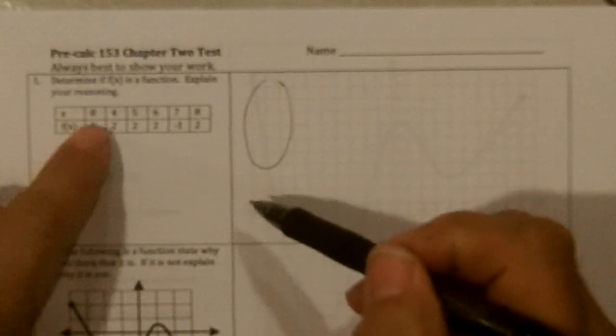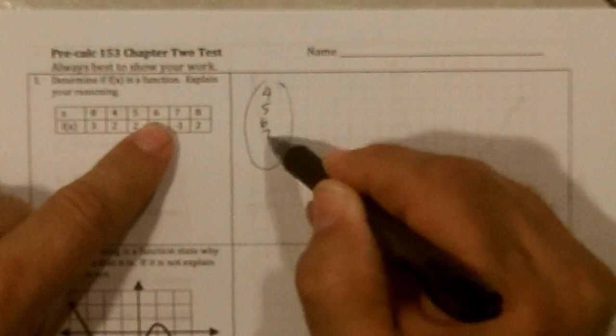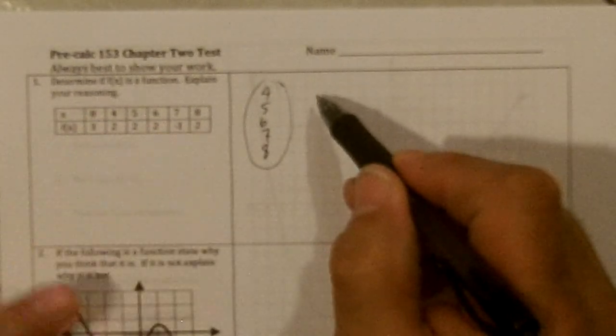All right, let's take a look at the sample test for chapter 2. Determine if f of x is a function. Remember, we don't want two-timing happening. So let's take a look at our domain. We have 4, 5, 6, 7, and 8. Ooh, and 8 happens twice here. Let's see if the 8 is doing any two-timing.